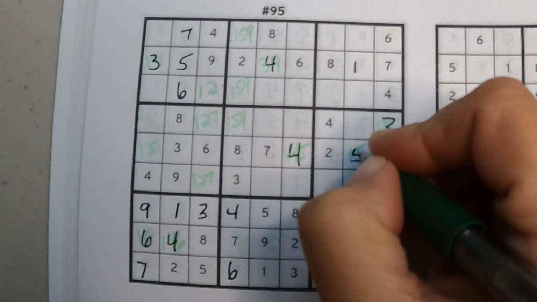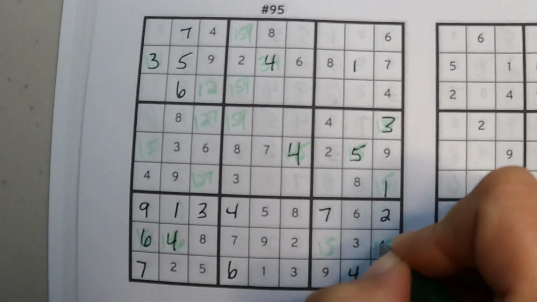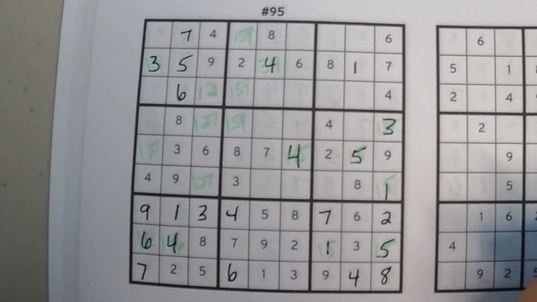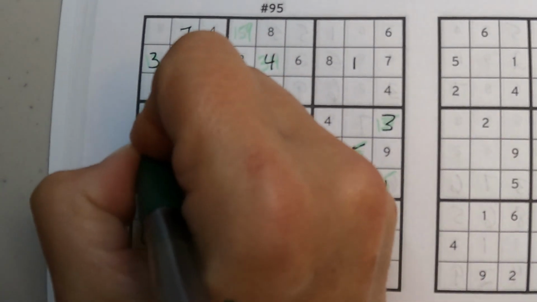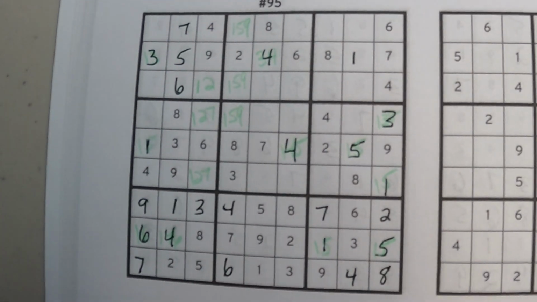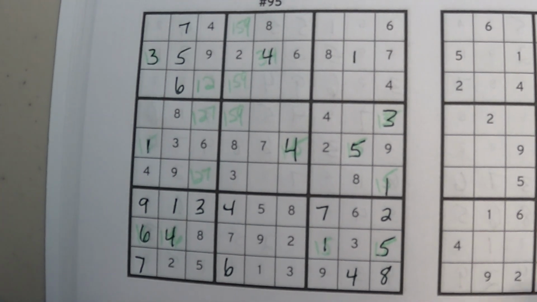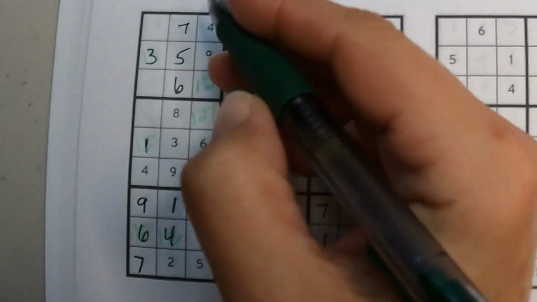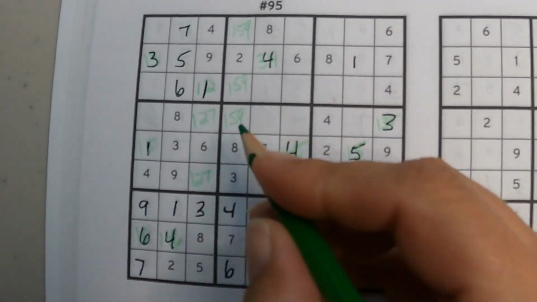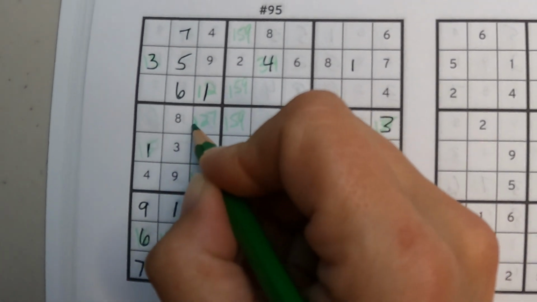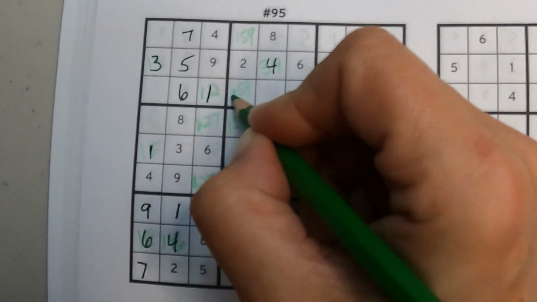That 1 makes this our 5. That 5 makes this our 1. And that 1 means our 1 can't be here or here, so it's here. So we can get rid of these ones and this one.